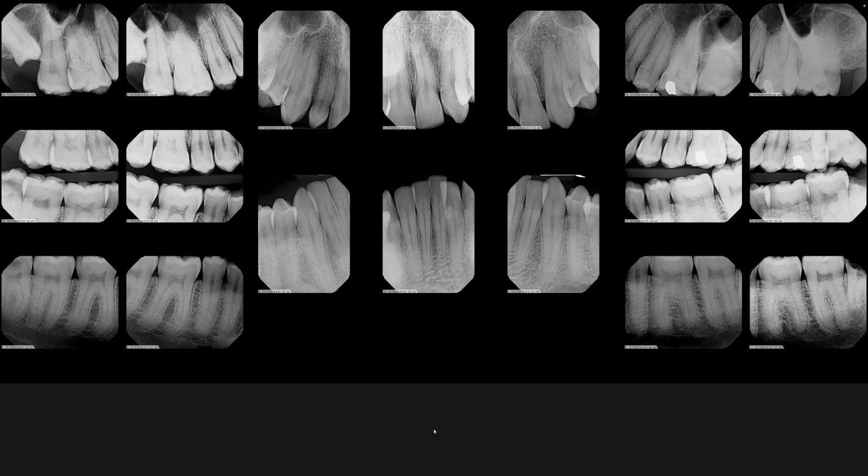This is Dr. Kim. This patient was referred to our school for extraction of all four third molars. So why don't you take a few seconds to look at this radiograph and identify the locations of all four third molars.